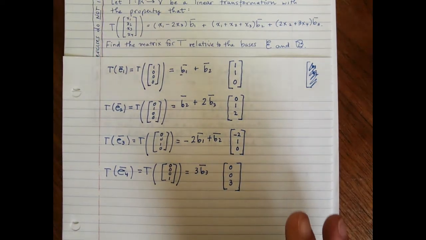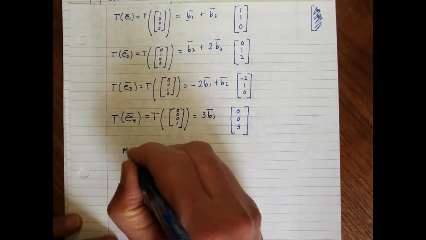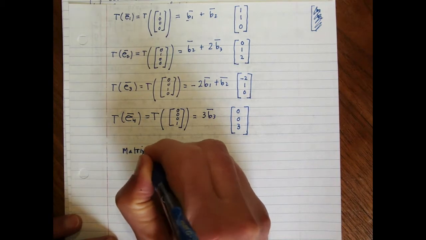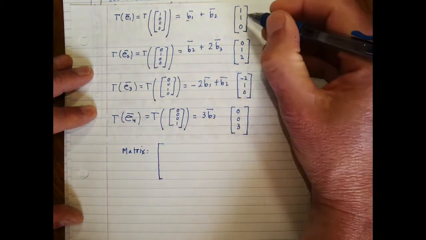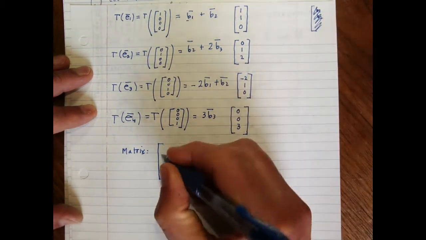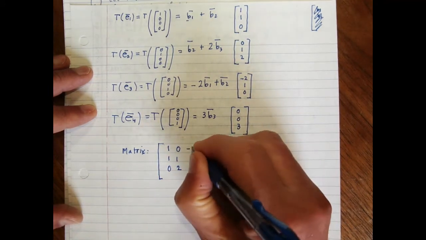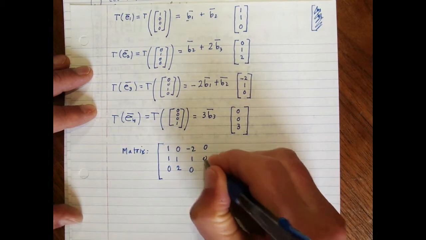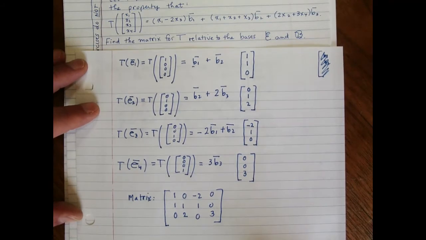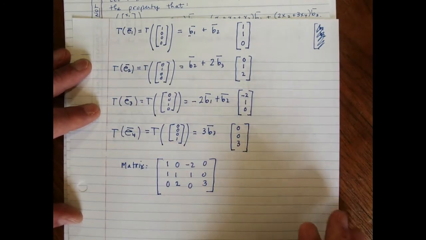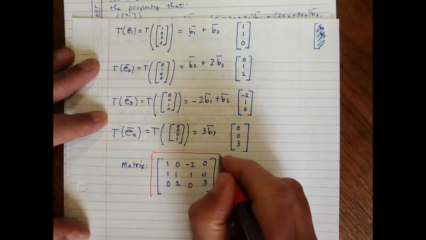And so really all this problem turns out to be is writing these 4 columns next to each other to create a matrix: 1, 1, 0, 0, 1, 2, negative 2, 1, 0, 0, 0, 3. And that's what we call the matrix for T relative to these bases. So this is what we're after in this problem.